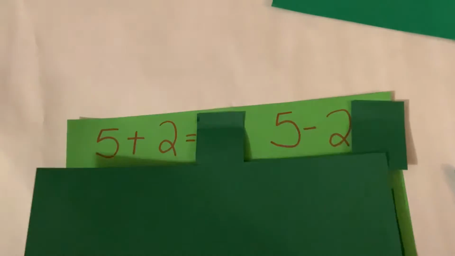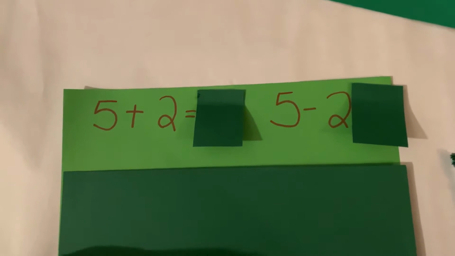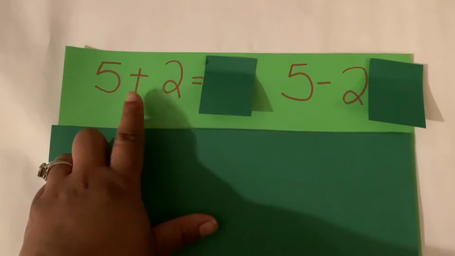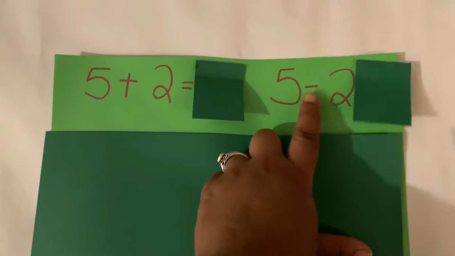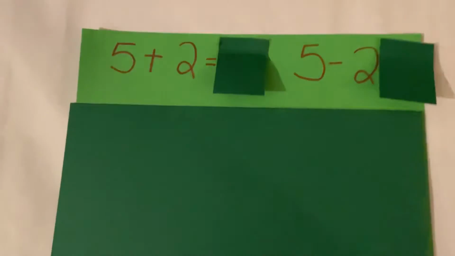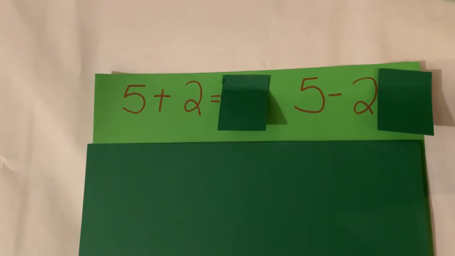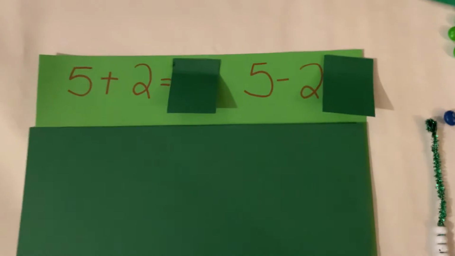Okay? So first we're going to look at the number 5 and the number 2. Here in this equation, you see that addition sign, so that means we're going to add numbers. And then over here you see the subtraction sign, meaning we're going to subtract these two numbers. So let's go ahead and get started. We'll use Skittles and straws as our manipulatives for today.